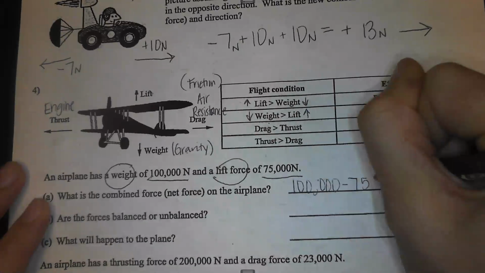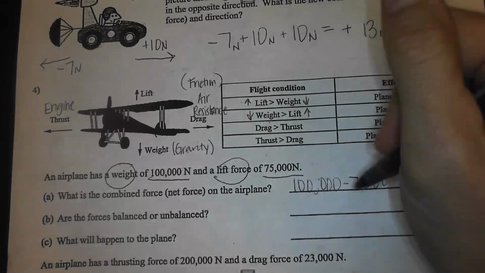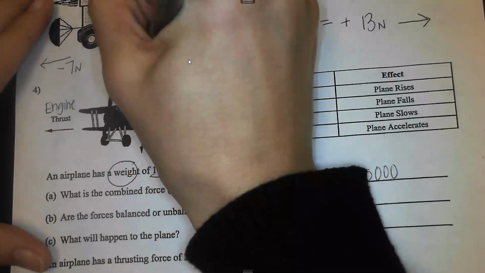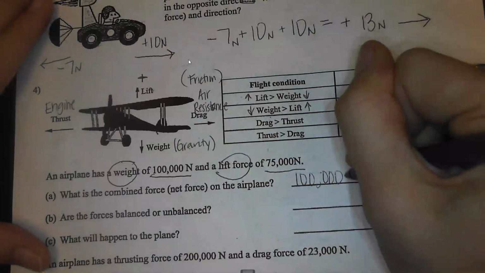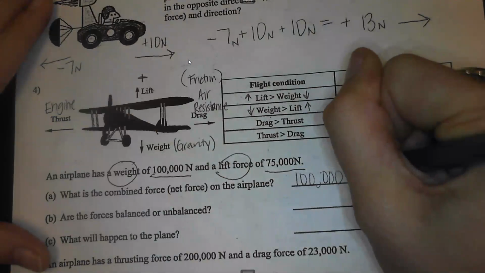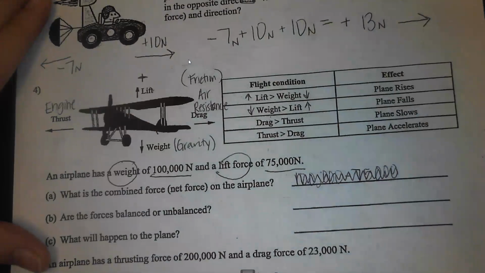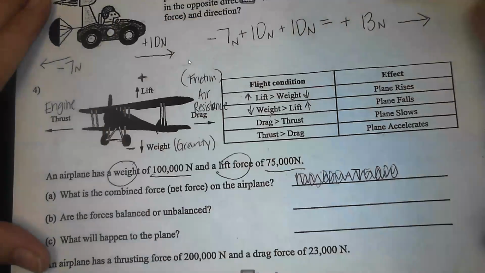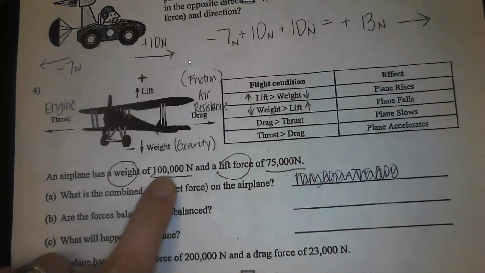Yeah, so we're going to do 100,000 minus 75,000. And because the lift is going up, it's going to be our positive. So 75,000. Let's do it backwards, actually, sorry. Nope, we need to be careful. Because we're going up, that's going to be our positive. Our weight is down. Which one is greater? 100,000. So is the plane going to go up or down?